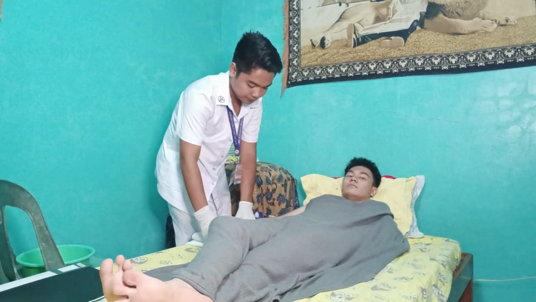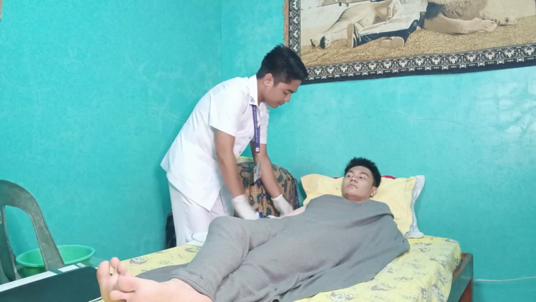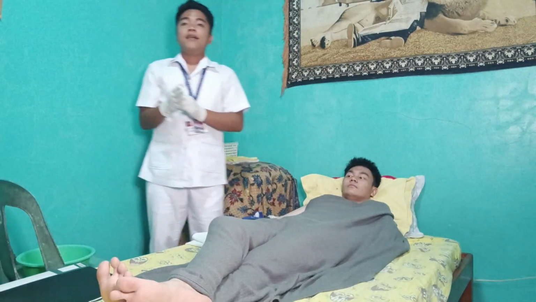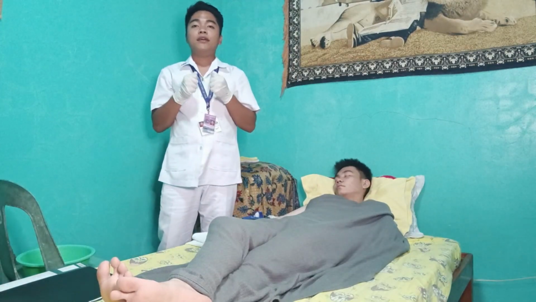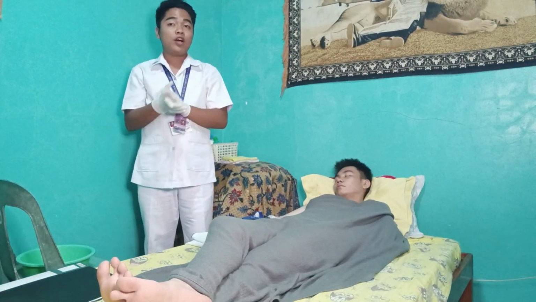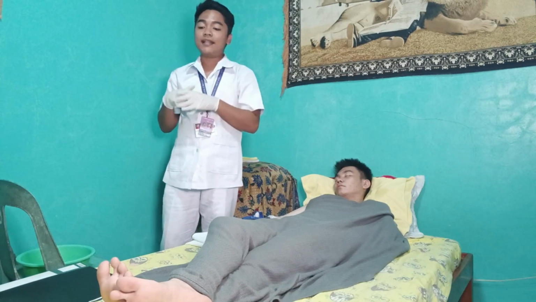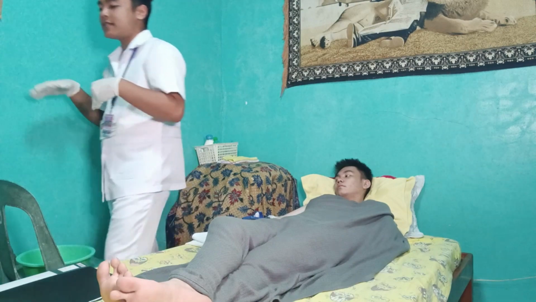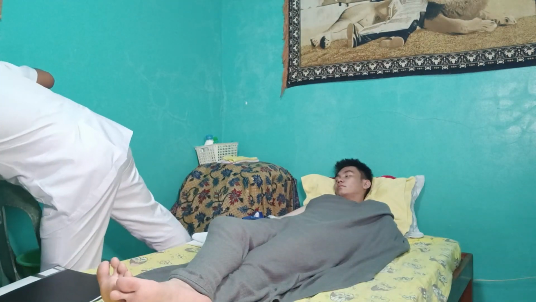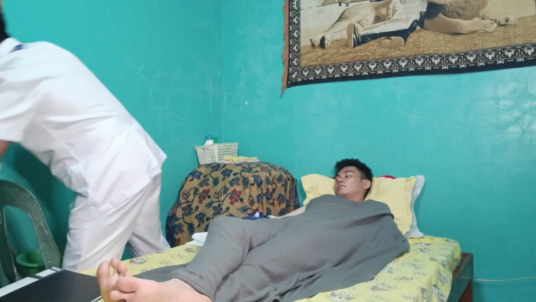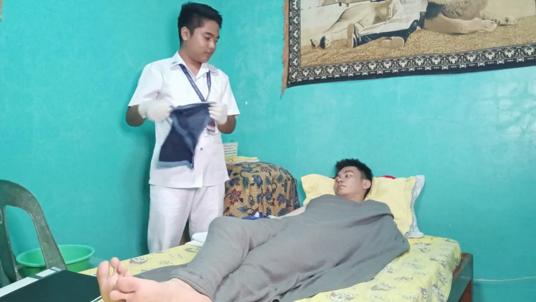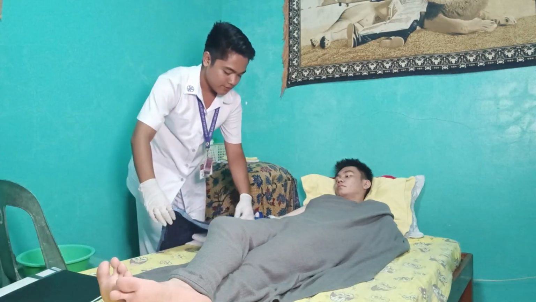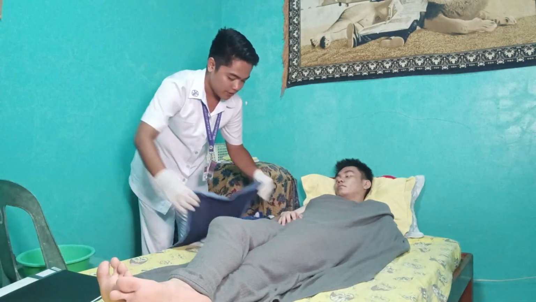Okay. And then place a towel on the bed and put the wash basin on it. Then place the client's hand in the basin. So I will just get some towel. Okay. So can you please put it? Thank you.